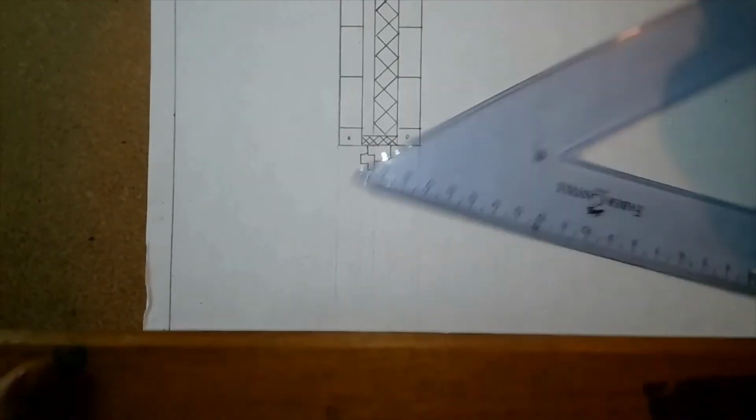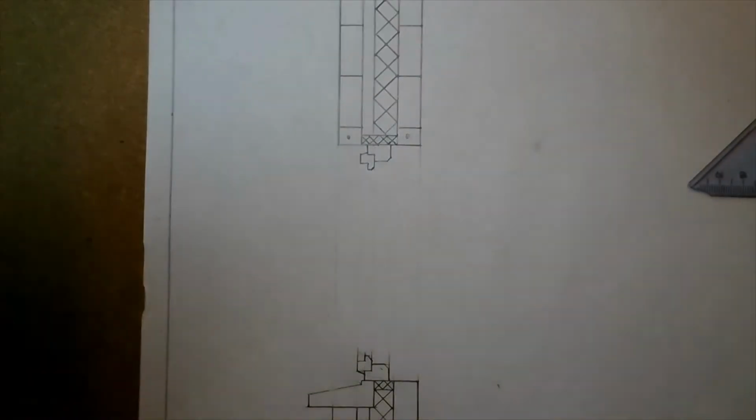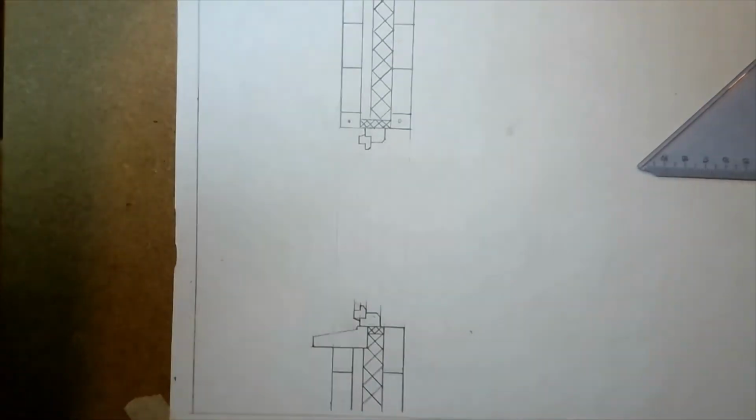And that's pretty much the frame done there. Okay, so that is the framework done.